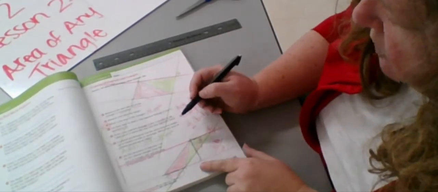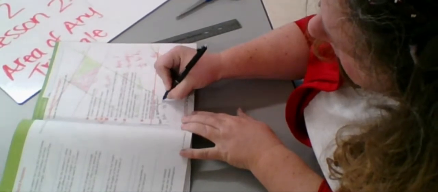Now, number 6 says a related parallelogram has the same base. So the base is still 3.5. It's still the same base right there. Whoops, my lights turned off. It's still the same height. Look how tall this is now. It's still 4.5. So we're still going to use base times height for the area of a parallelogram. So in this case, 3.5 times 4.5.